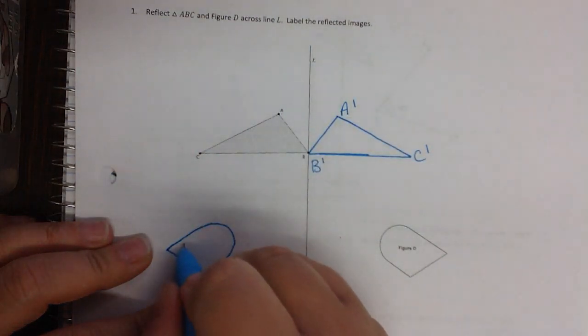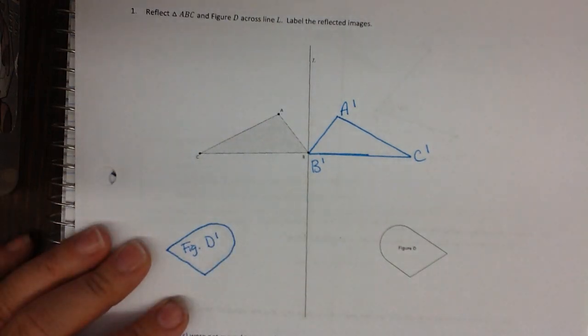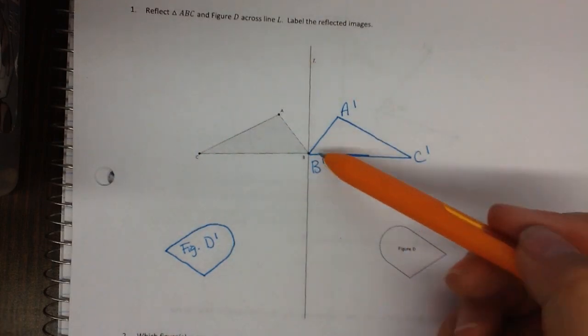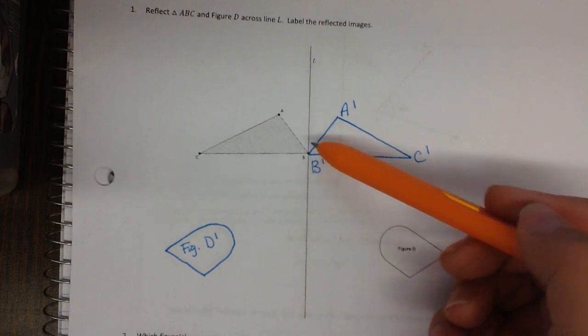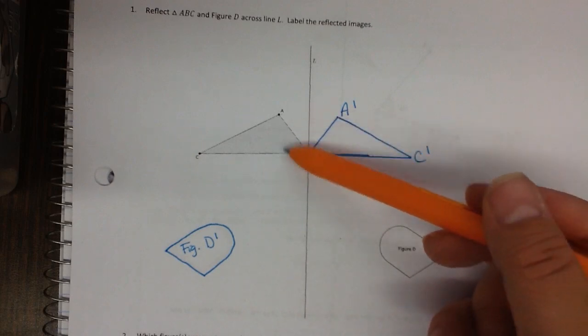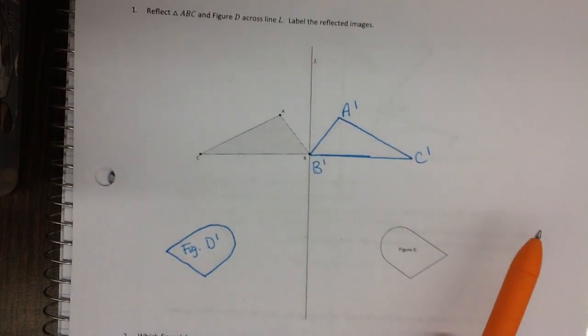And this becomes figure D prime. Okay, and then on number 2 it says which figure or figures were not moved to a new location on the plane under this transformation. The only thing that didn't move here was point B. We're not really worried about the line of reflection. We're worried about the figures or the points. The only thing that didn't move was B.